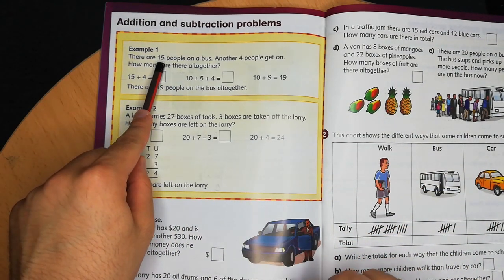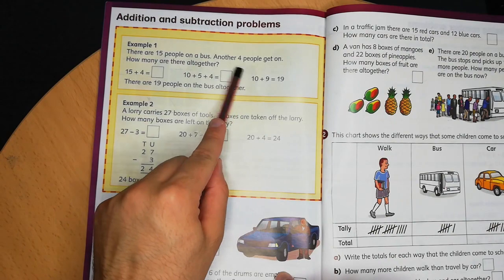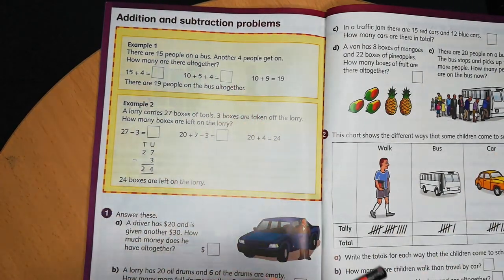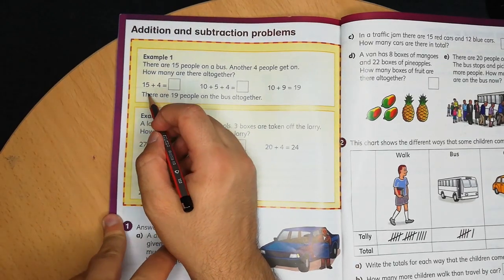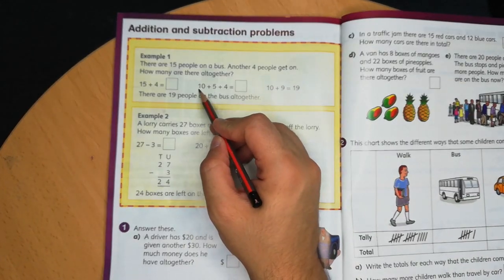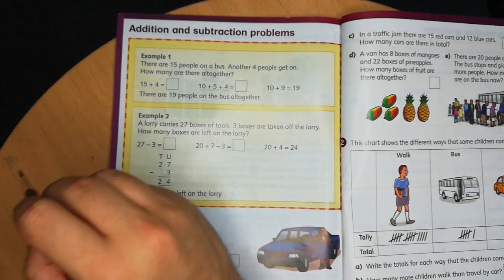So we take the 15 that were inside, and we add the 4 that went inside the bus. So 15 add 4. Before we do that, we can do this simple exercise here, or we can do this in 2 ways.